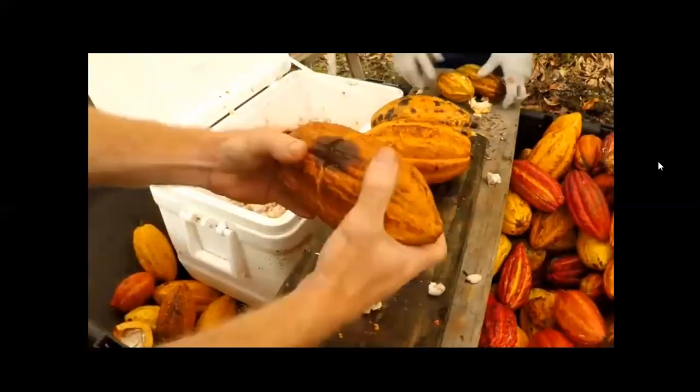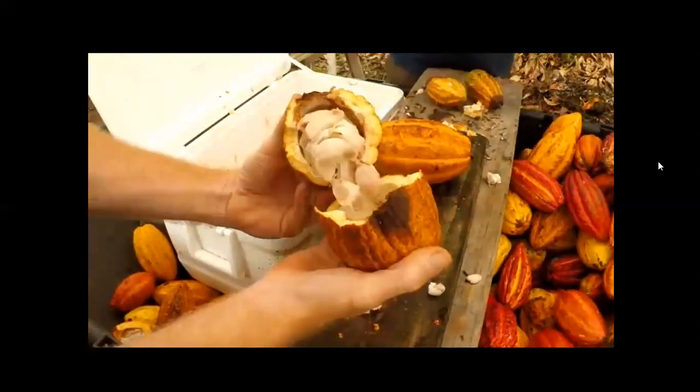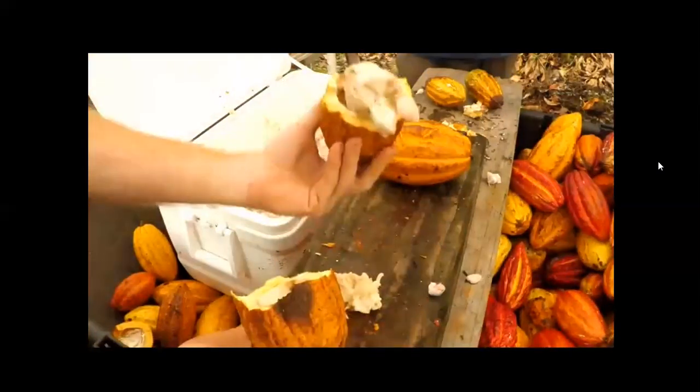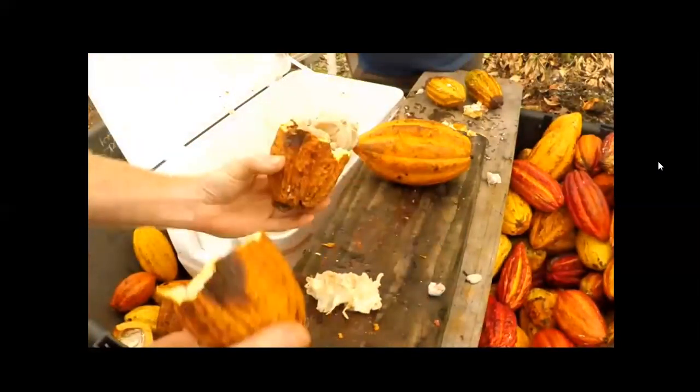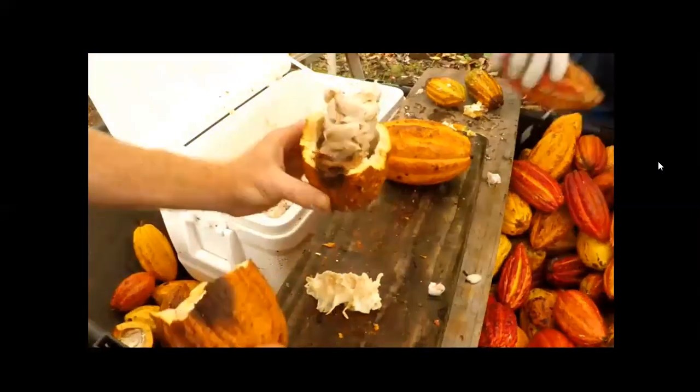So this one might not look so good. Yeah, it's not so good, a little rotten, but it'll still be fine because these beans are going to get fermented, and we just don't want any sprouted beans.